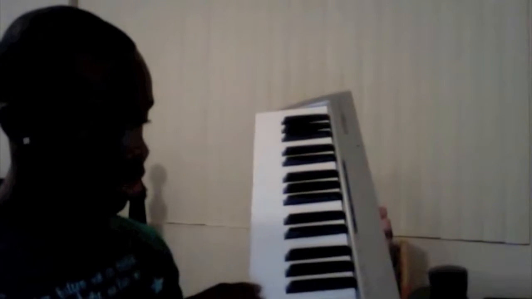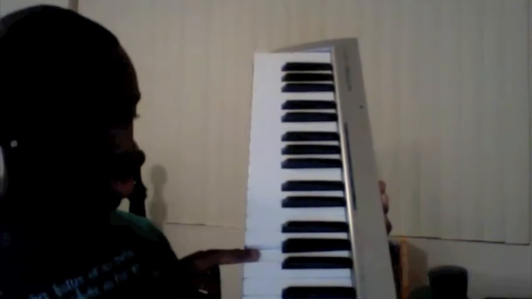I know it sounds easy, but I'm going to create a C scale all the way up to G, and all the way back down, using my diaphragm and using the force from my diaphragm to hold the note and let the note out.